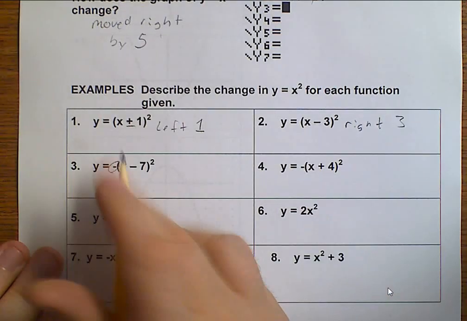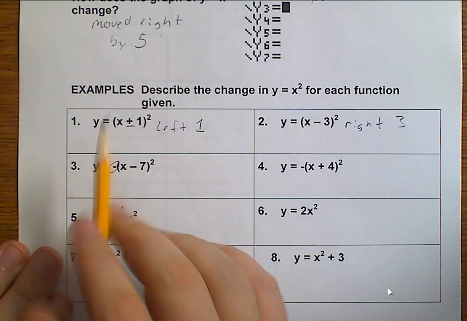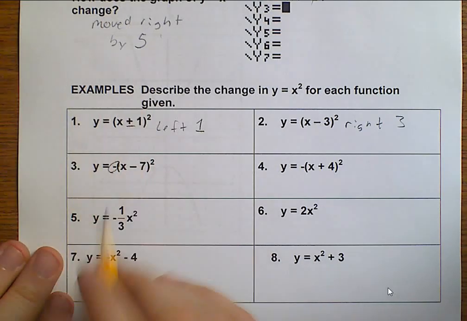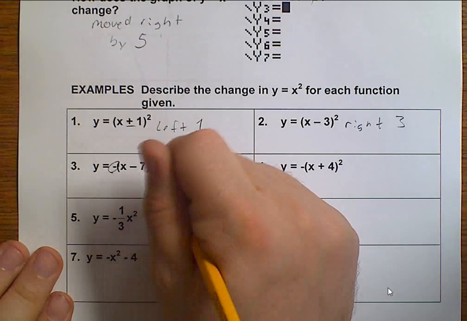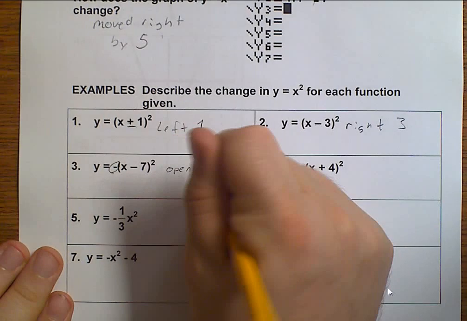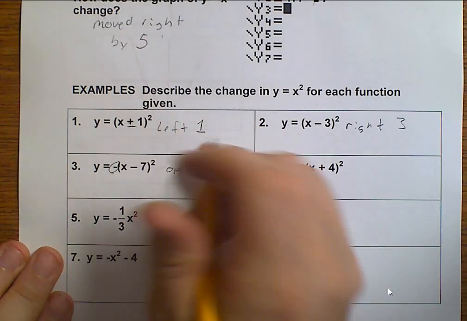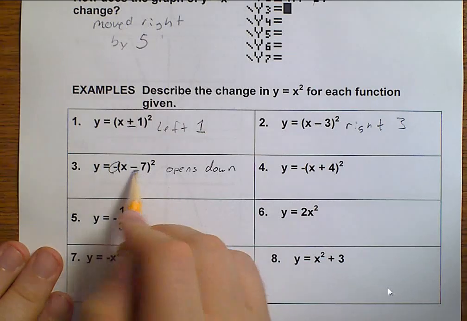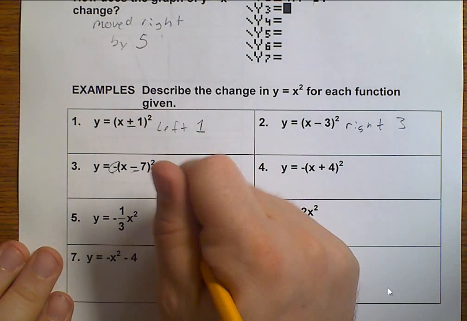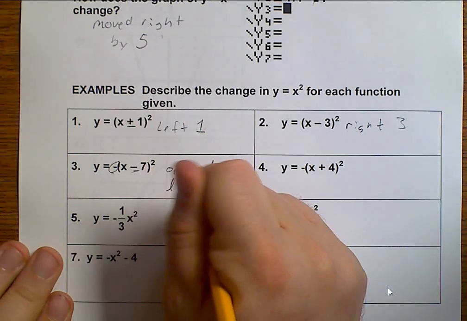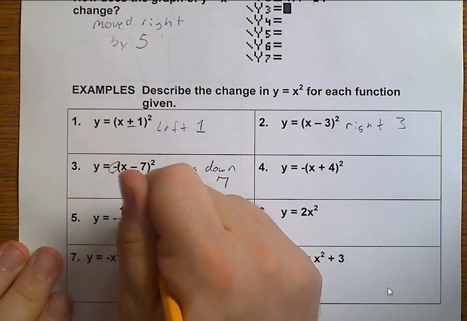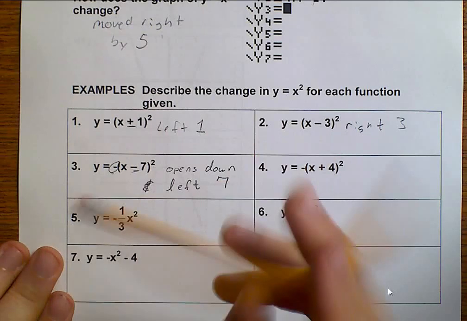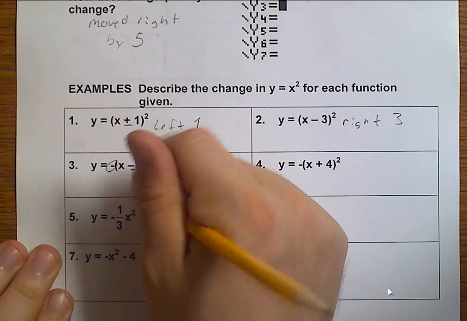This negative sign in front, if you remember from 8-5, means that we reflected it, or we flipped it. I'm going to put that it opens down, and this plus sign means that it moved left by 7. So we've opened down, and we're moving left 7.